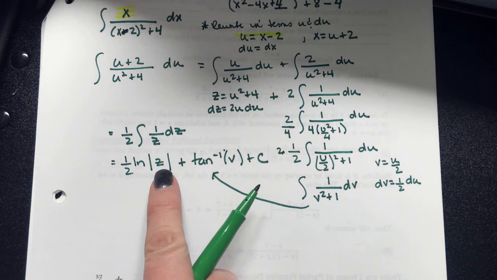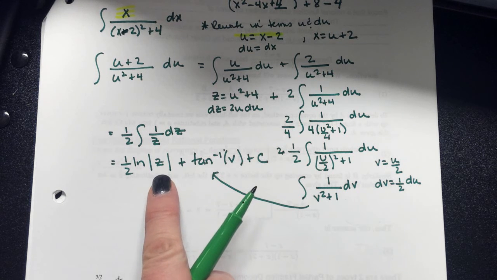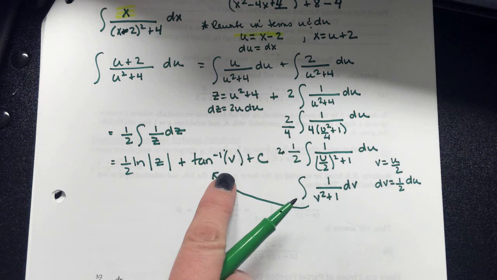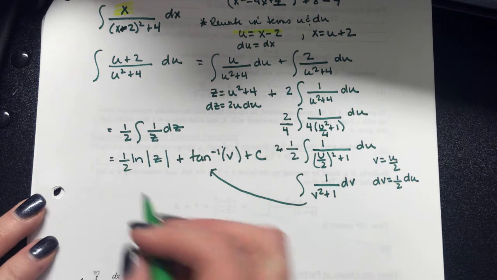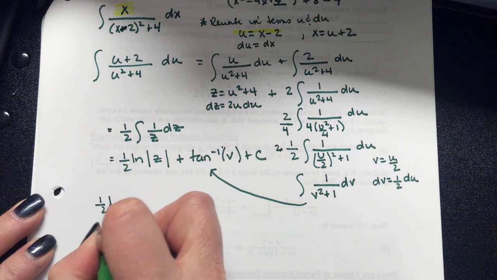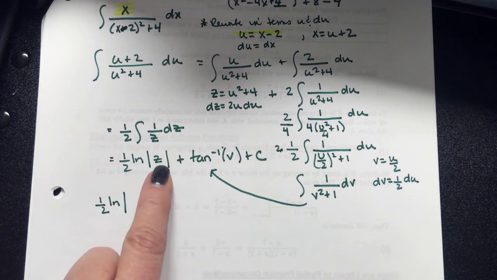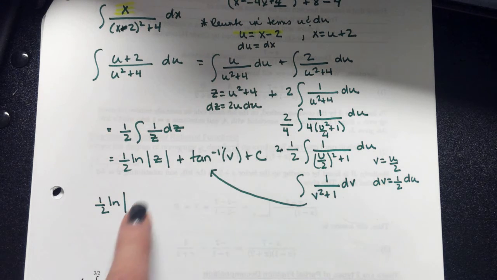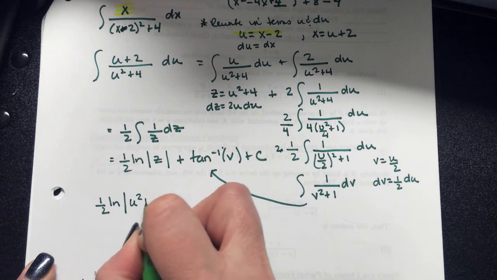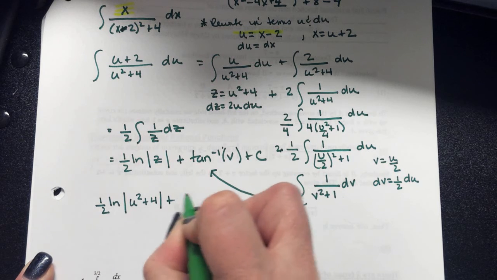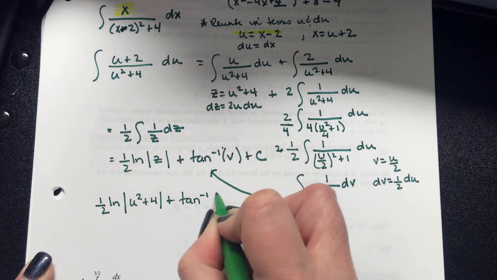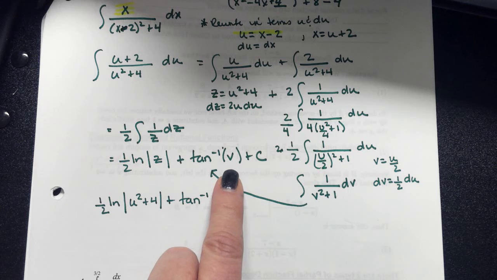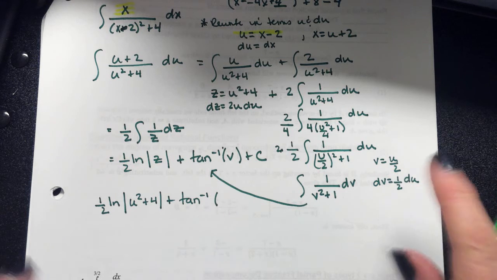But remember, my original problem was not in terms of z. It was not in terms of v. So now this is where I'm going to bring back in my substitution. So 1/2 times the natural log. Remember, z was equal to u squared plus 4. So I'm going to bring back in that u squared plus 4 plus inverse tangent. Remember what I set v equal to. v was equal to u over 2.